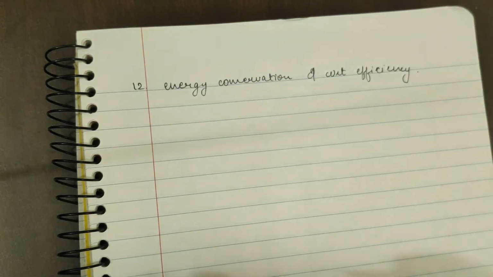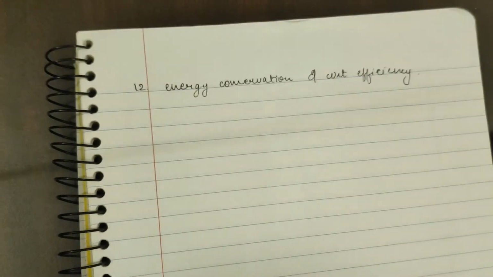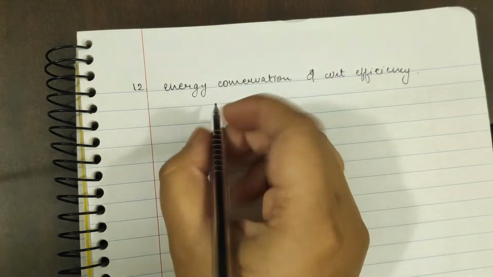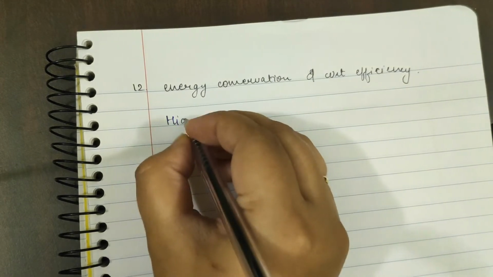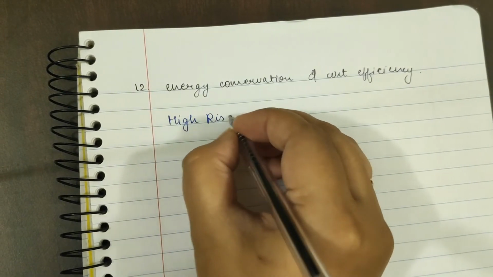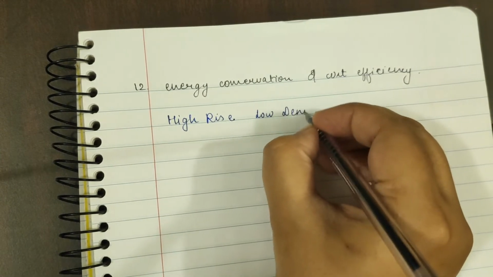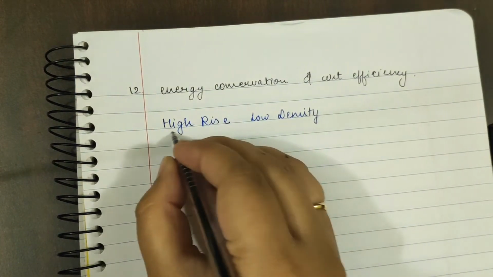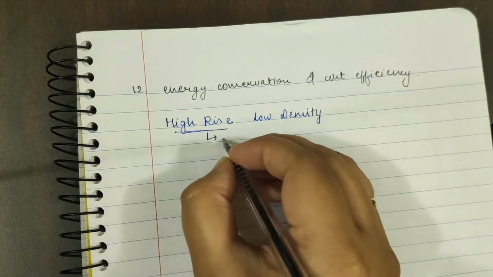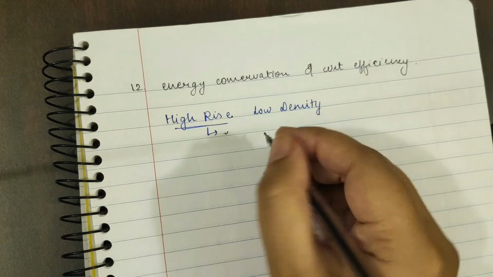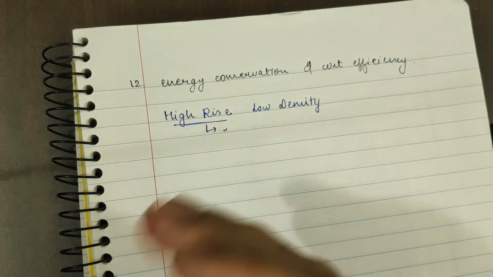This is basically a question for the ECBC, but it can be answered with common sense also. For example, you have high rise low density. When you have high rise, you will use lifts and elevators and other electrical transportation help.